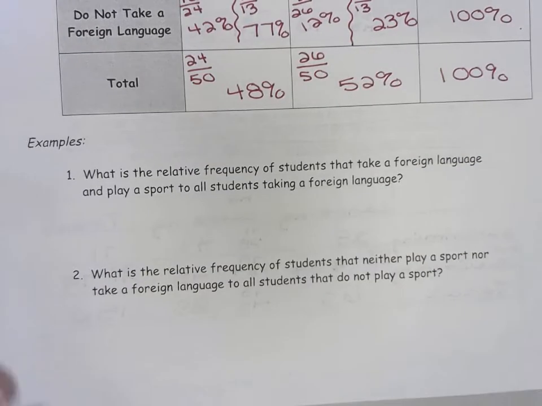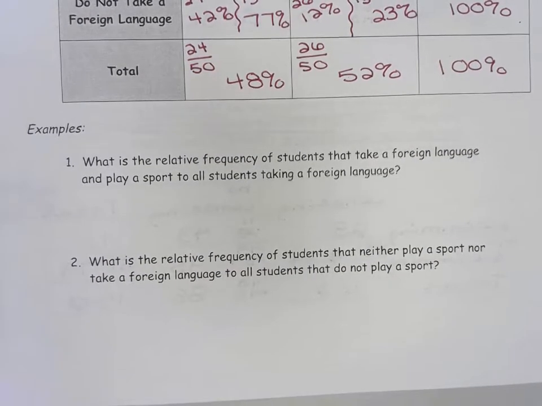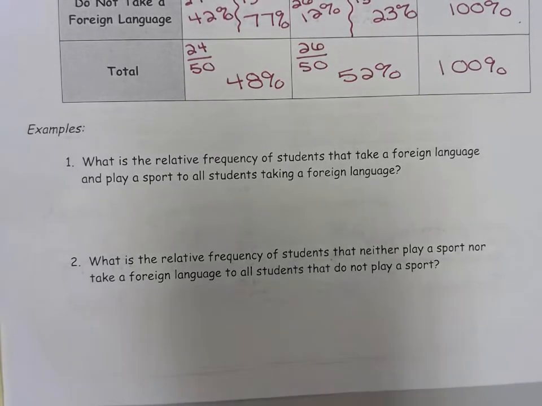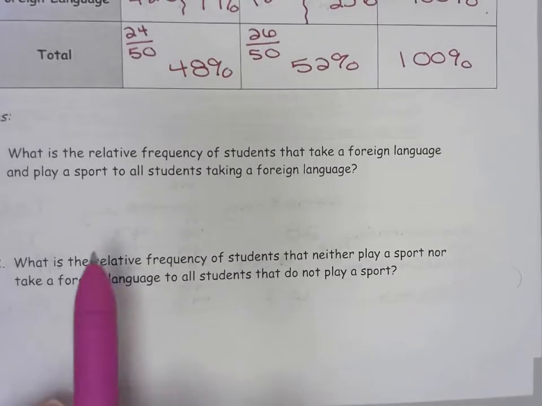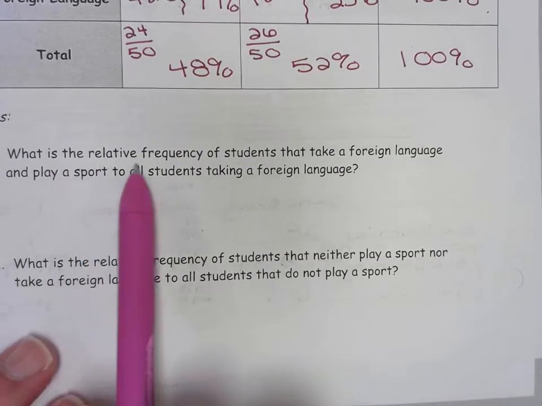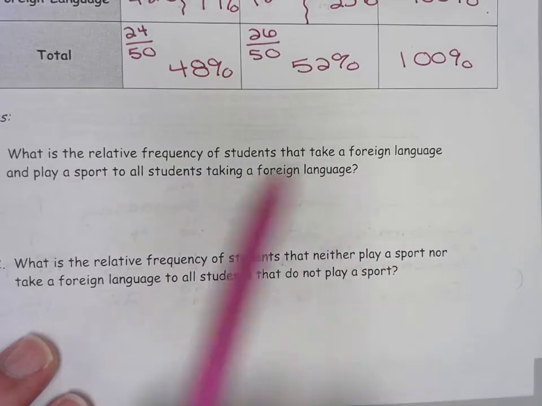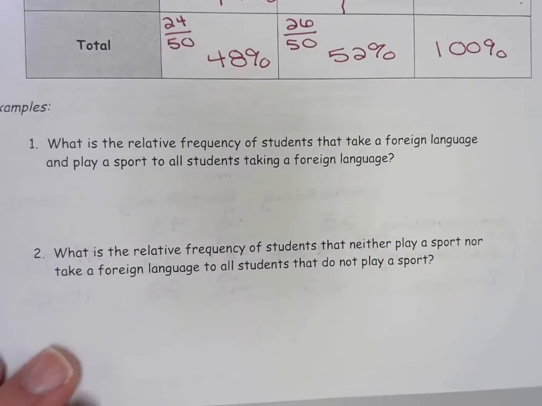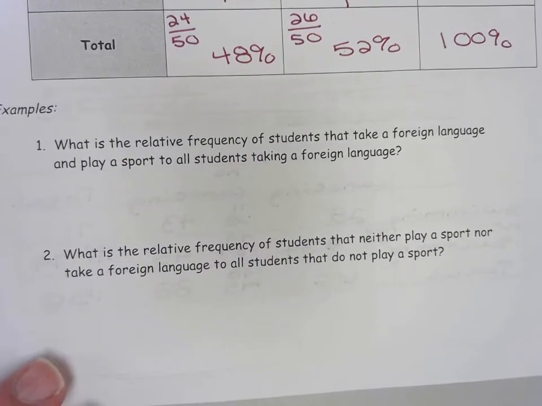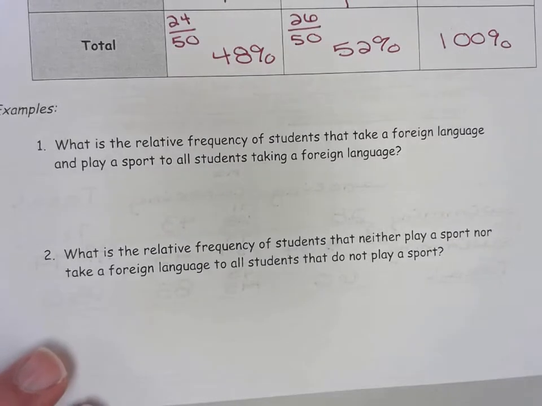So, example 1. What is the relative frequency of students that take a foreign language and play a sport to all students taking a foreign language? So, it tells you what 2 things you need to compare. So, guys, pay attention. What is the number of students that take a foreign language and play a sport? Look at your two-way table, the top one.